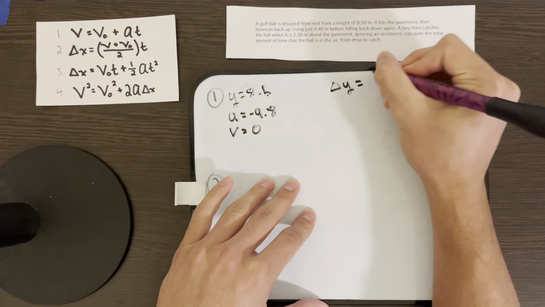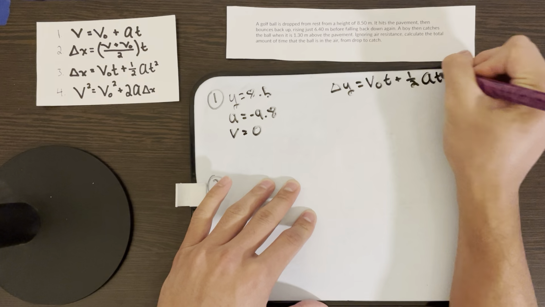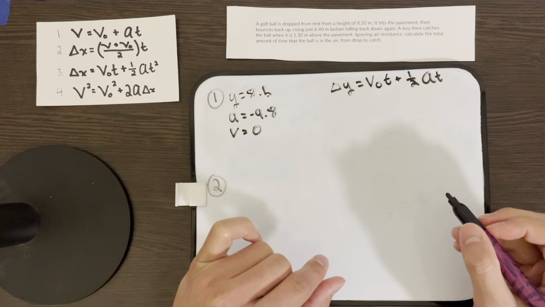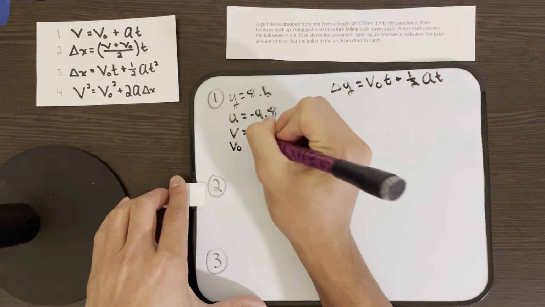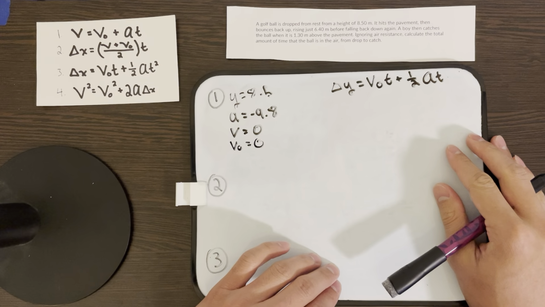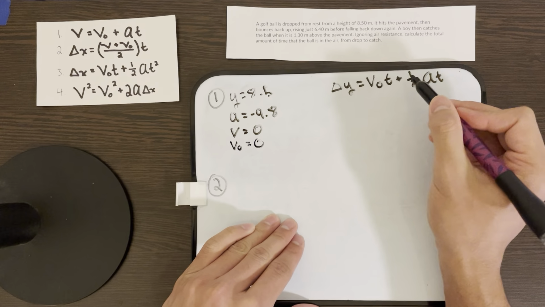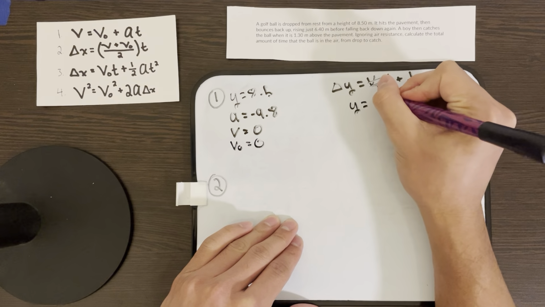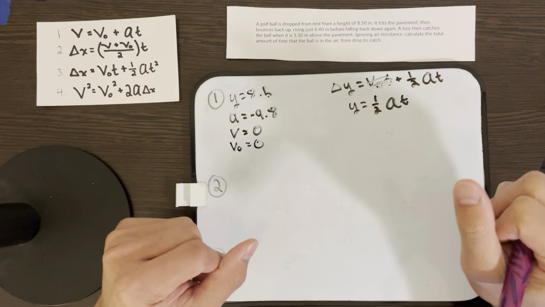Delta y is equal to v naught t plus 1/2 a t squared. The good thing about this is we know v naught. We also know v naught is starting from rest, because, well, it says it right there. So if we were to multiply this, it would cancel out, giving us y is equal to 1/2 a t squared. So we really don't have to worry about it, which is a really nice thing.